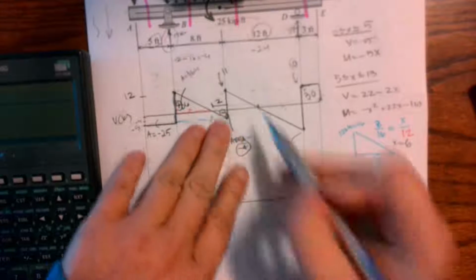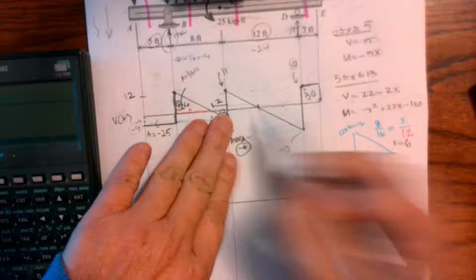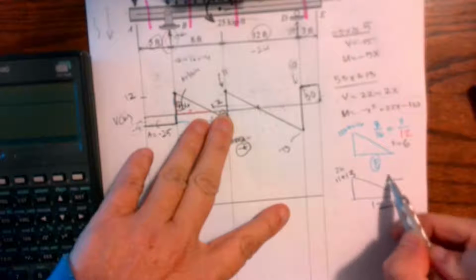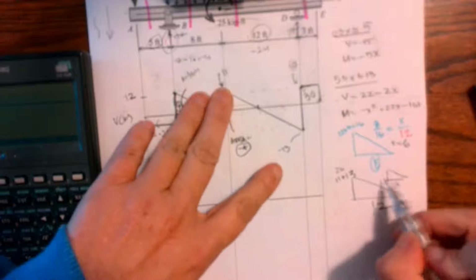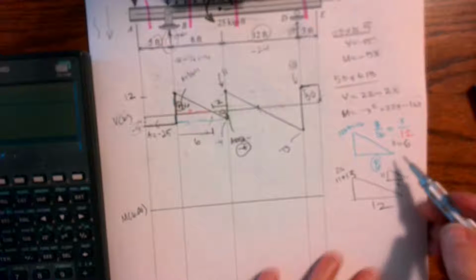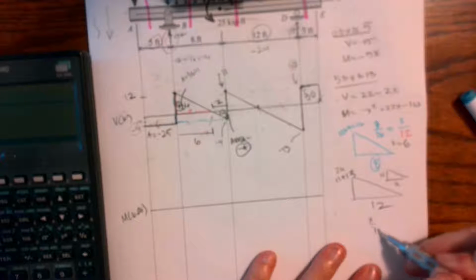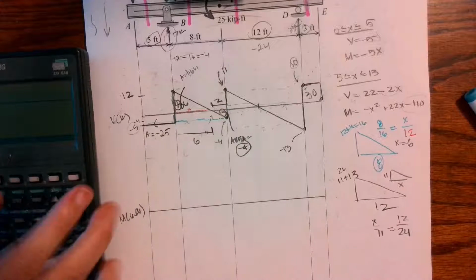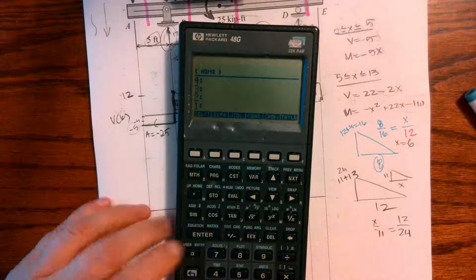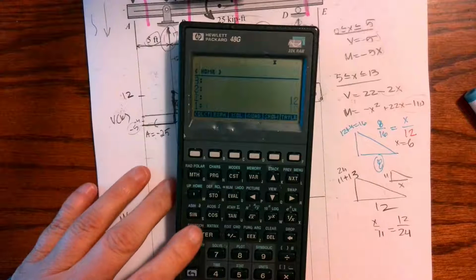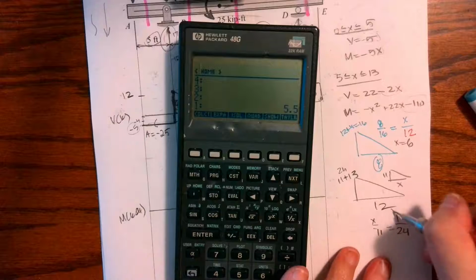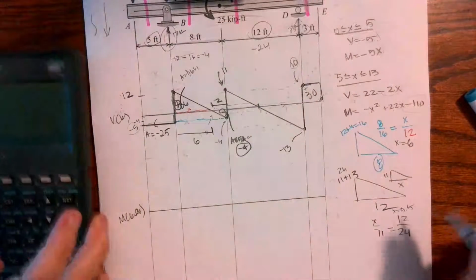Then I've got this inner triangle, this small one here, and it is X times 11. So X is to 11 as 12 is to 24, and I can take 12, enter, 11 times 24 divided by, and I get X equals 5.5 feet.